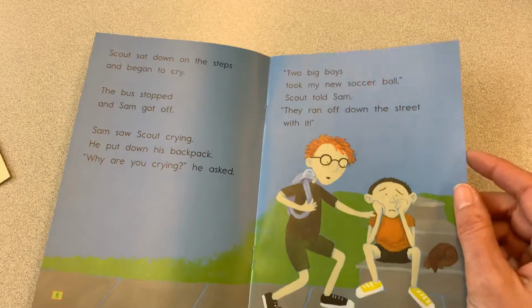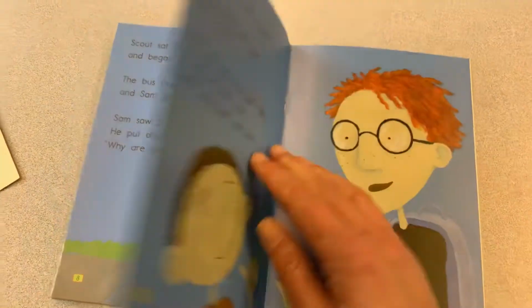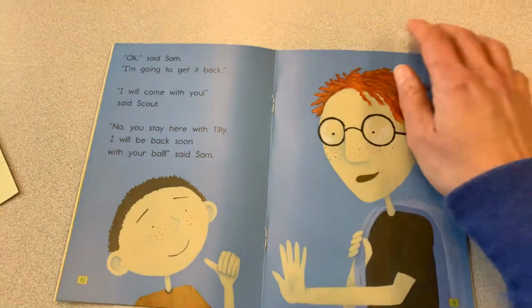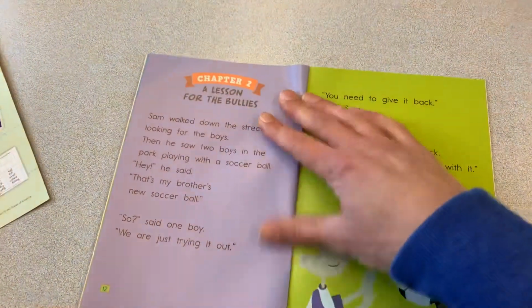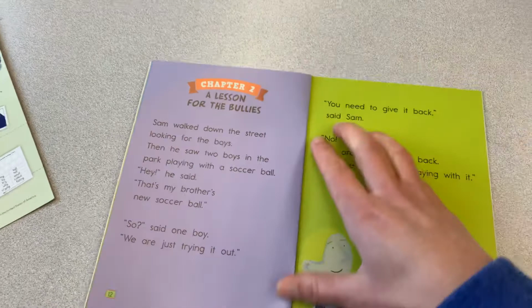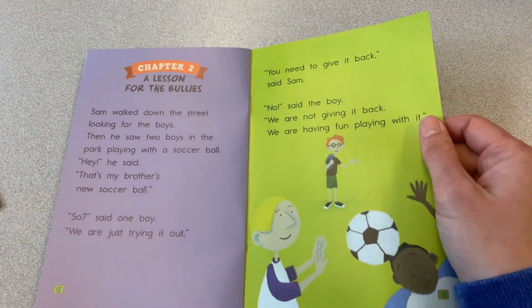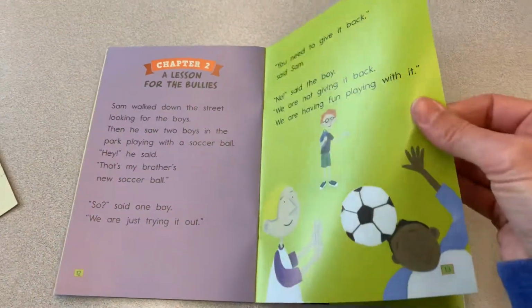Looks like a friend is coming, so think about what that friend's voice might sound like. Chapter 2 is called A Lesson for the Bullies.